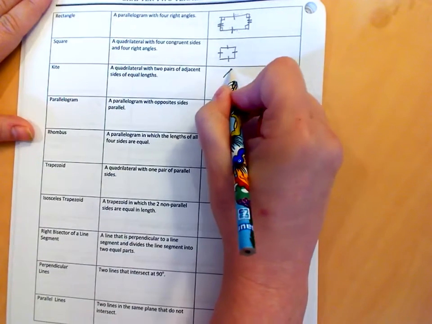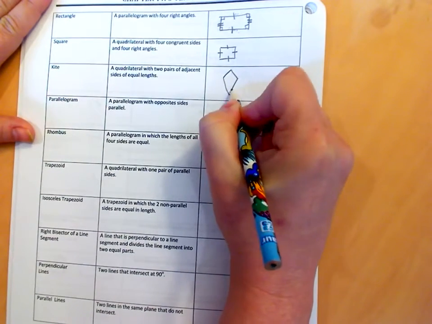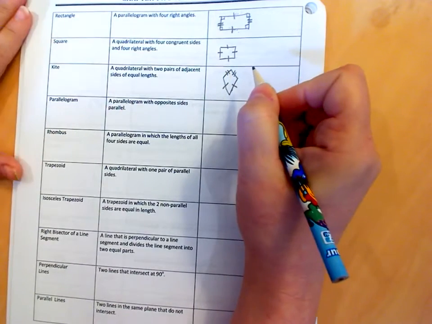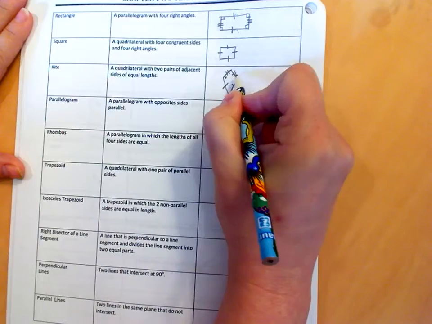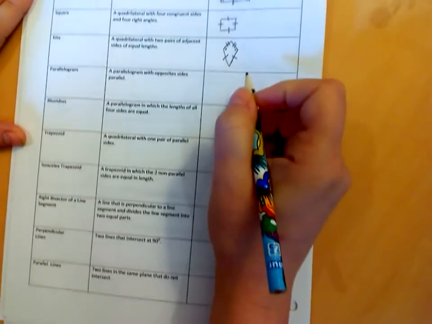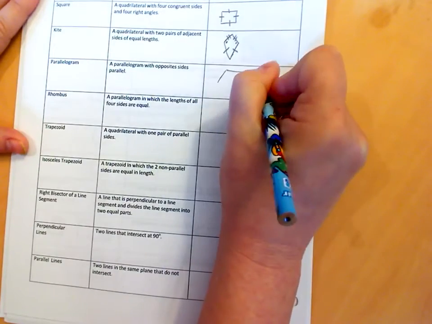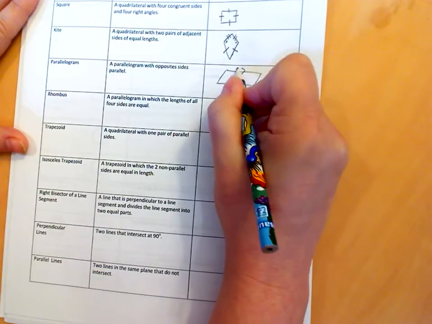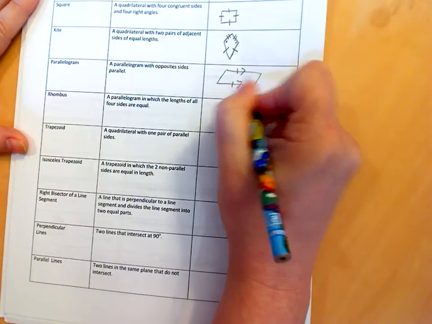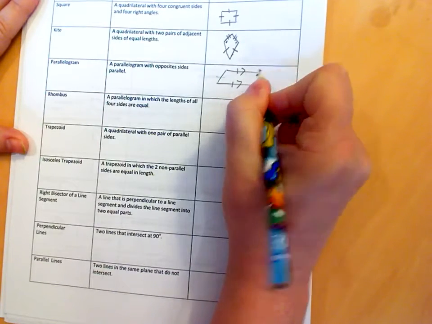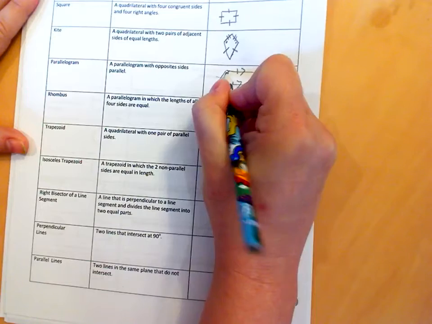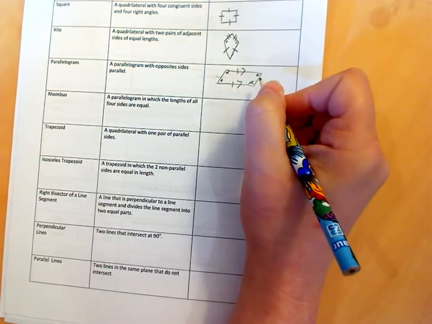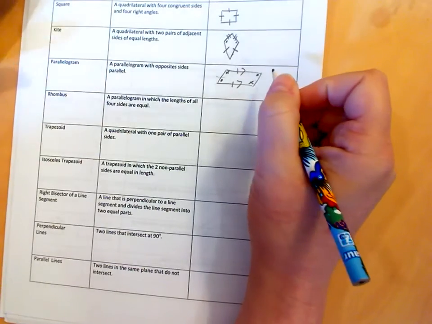A kite. A kite is like this, where these two are equal in length and these two are equal in length. These angles are also equal to each other. A parallelogram. A parallelogram means opposite sides are parallel, opposite sides are equal in length, and the opposite angles are equal, and the diagonals, as we saw in a previous question, bisect each other.